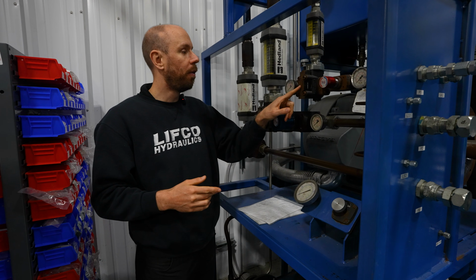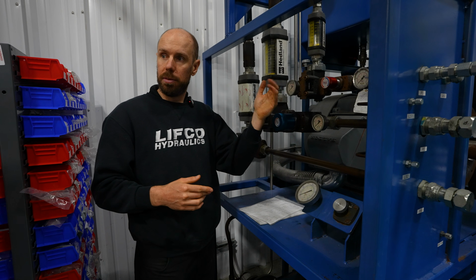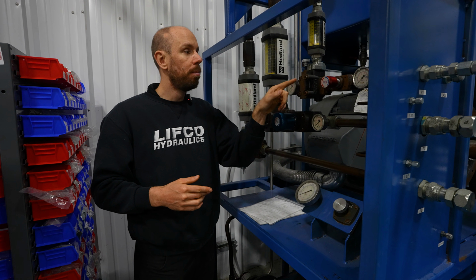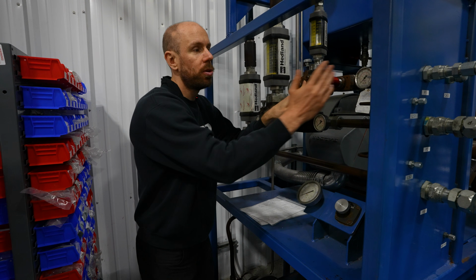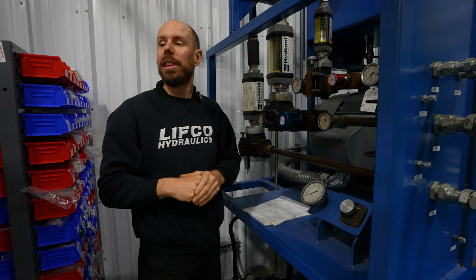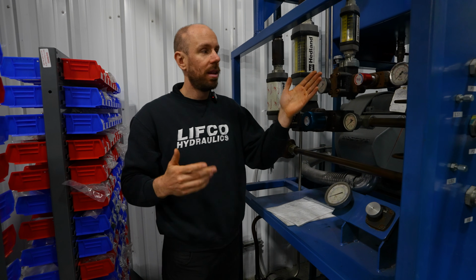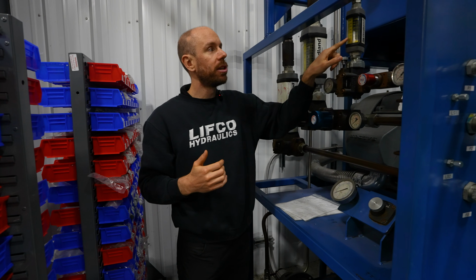So if this is set for 2,500, when the flow develops, it's going to block it until it hits 2,500. It's going to hold 2,500 in here, and it's going to release all the leftover. So after the initial second, how much flow is going to come out here?